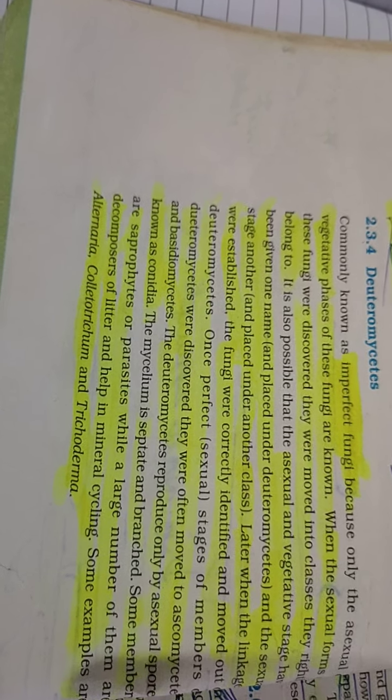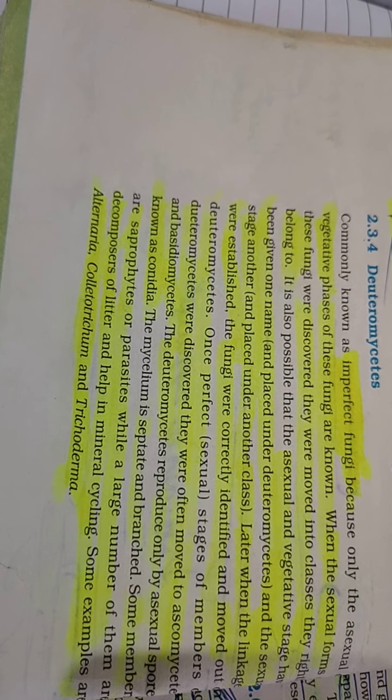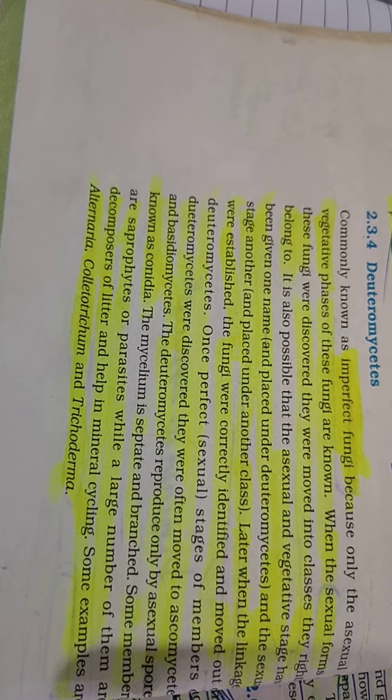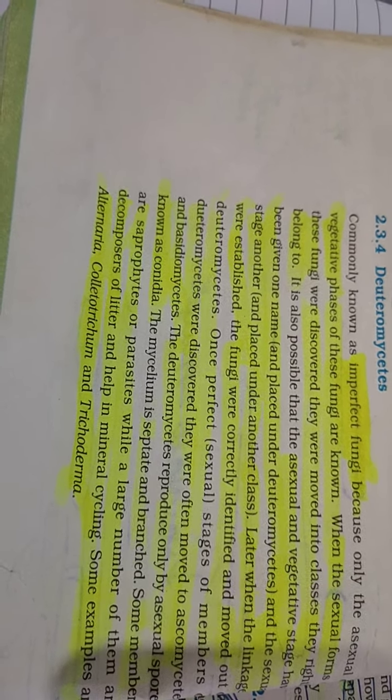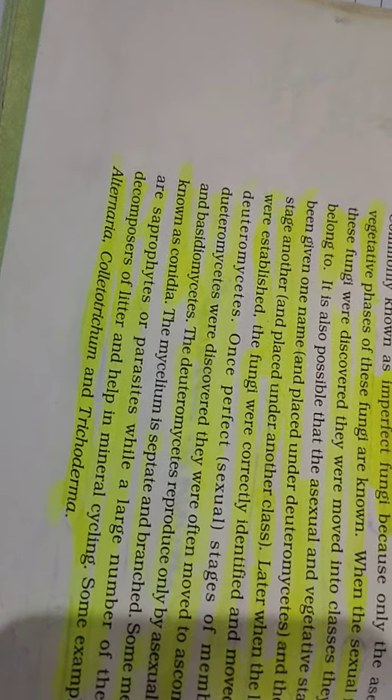Mycelium is septate and branched, and some members are saprophytes or parasites, while a large number of them are decomposers of litter and help in mineral cycling. So most of them are saprophytes also, and examples are Alternaria, Colletotrichum and Trichoderma.